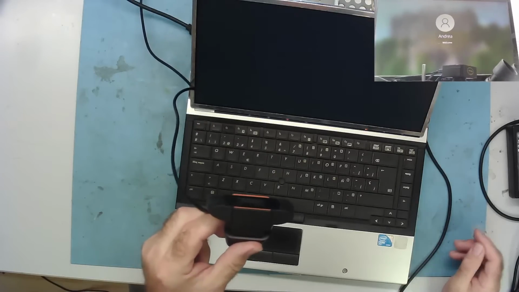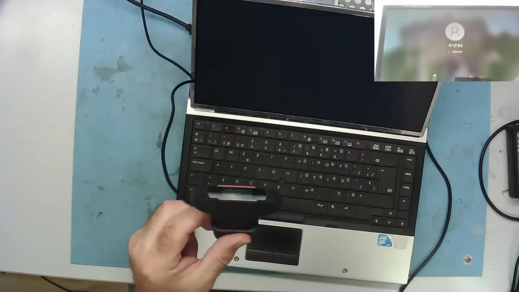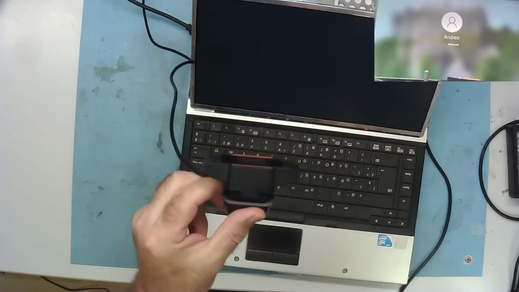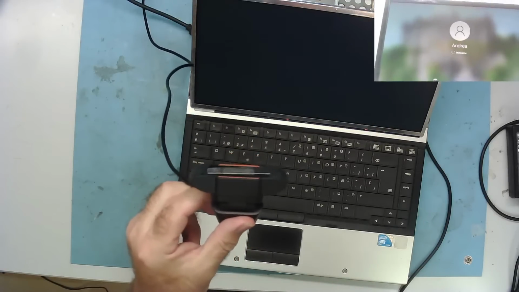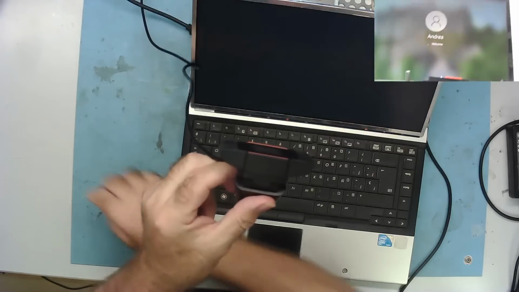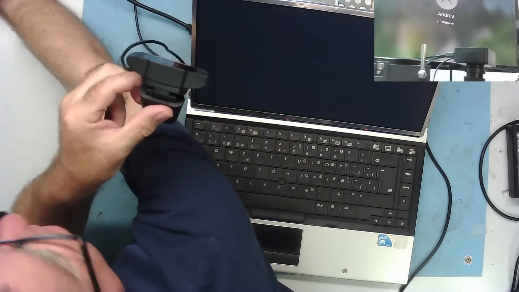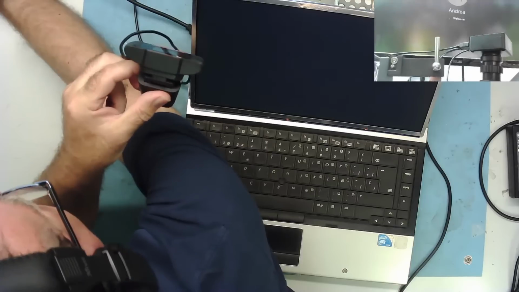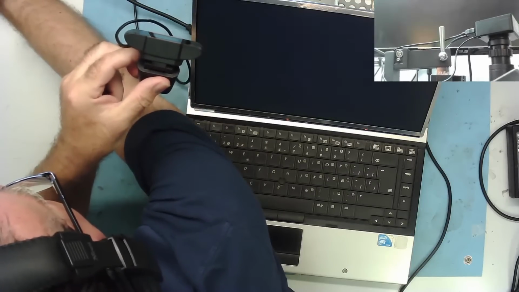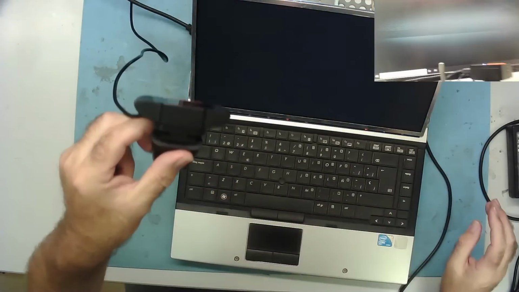Let's have a look if it still detects the screen. That'd be interesting to know, wouldn't it? This just takes a moment to boot up. I'll just pause it because it's a slow machine, really, to be quite honest. Just give it a moment. Okay, it's loaded up now.